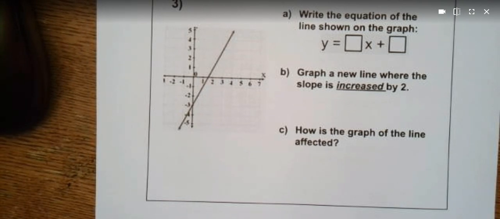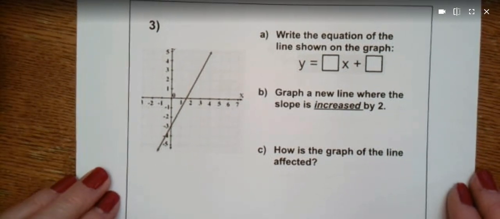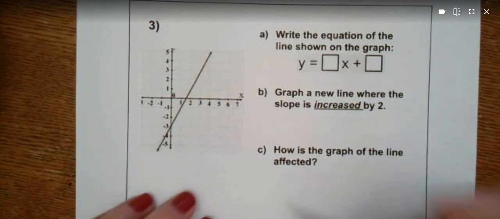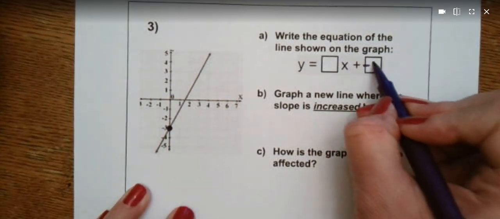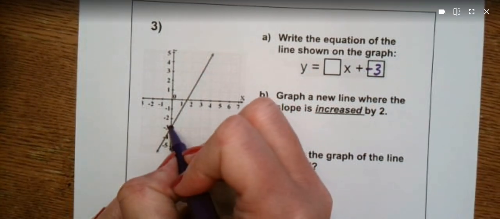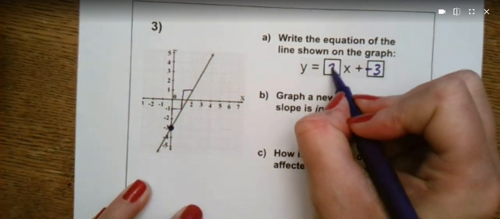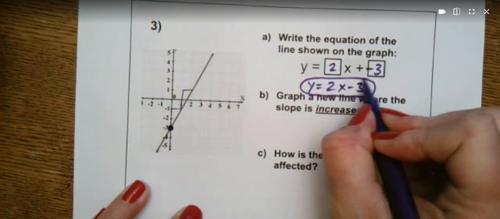All right, so now let's take a look at what's going to happen when we change slope. Remember, in our investigation, slope affected the steepness of a line. So let's begin by writing the equation of the line shown here. It looks like we have an intercept down here at -3, and we've got a slope. If I rise 2, run 1, rise 2, run 1, I get a slope of 2. So y equals 2x minus 3. You can go ahead and write that with me.